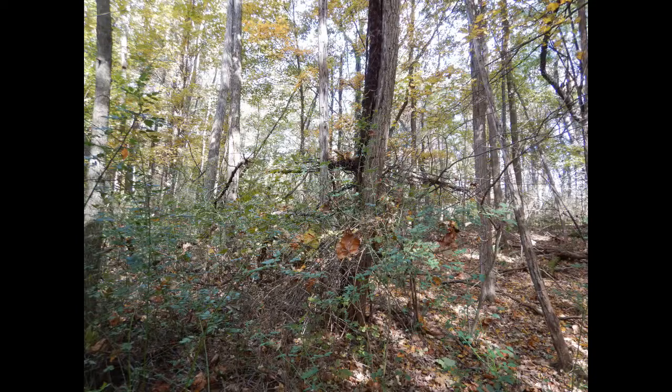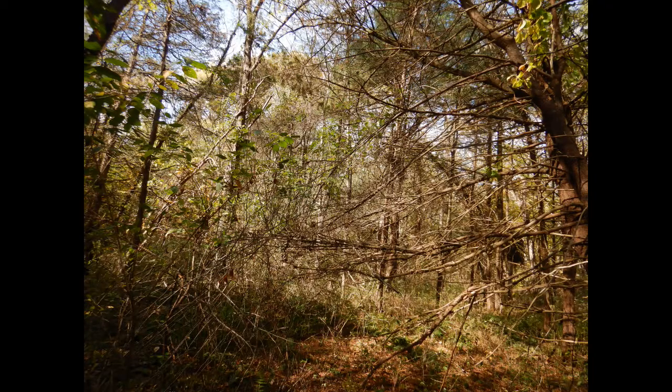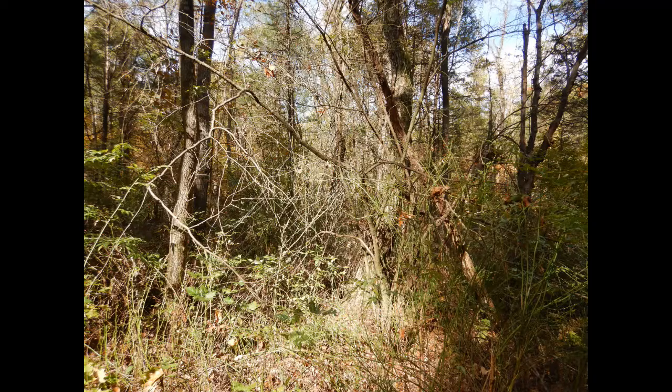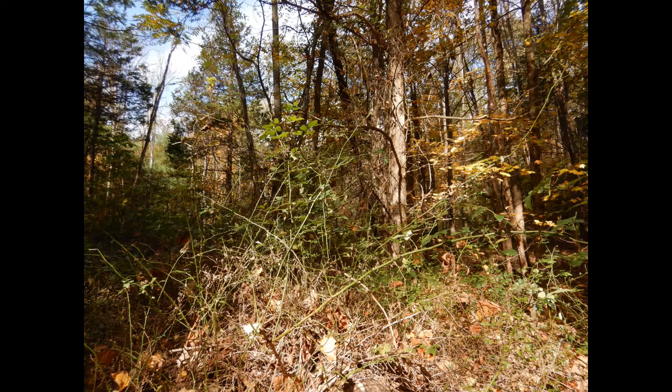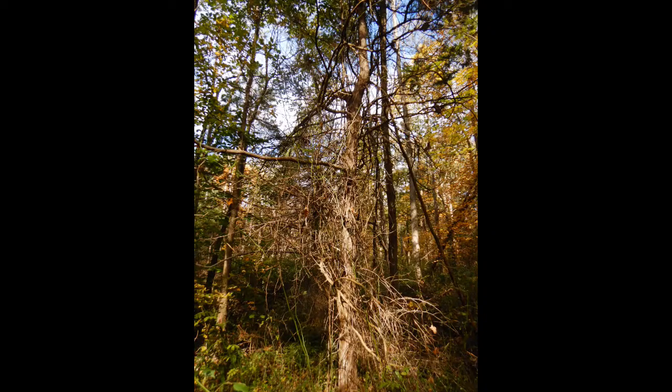A number of plants, such as blackberry or multiflora rose, have weak stems which will grow onto others when possible and thus attain a height. And you can see that a number of these branches are growing onto the nearby branches of trees.